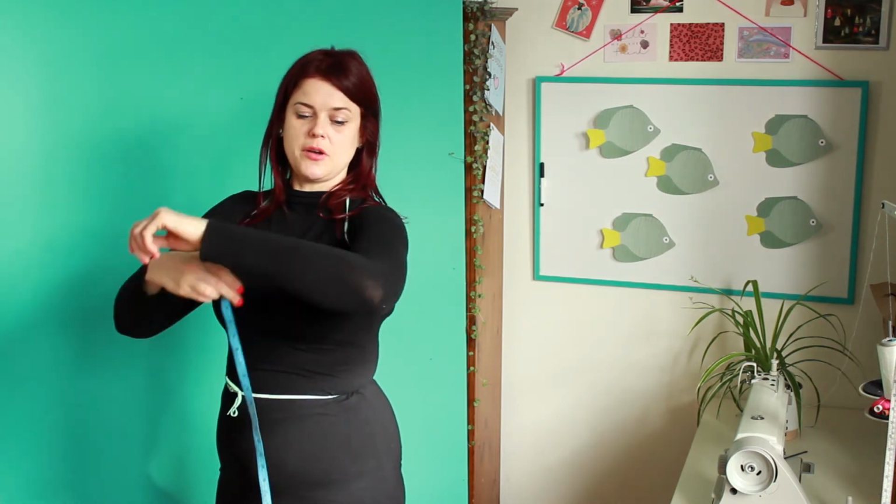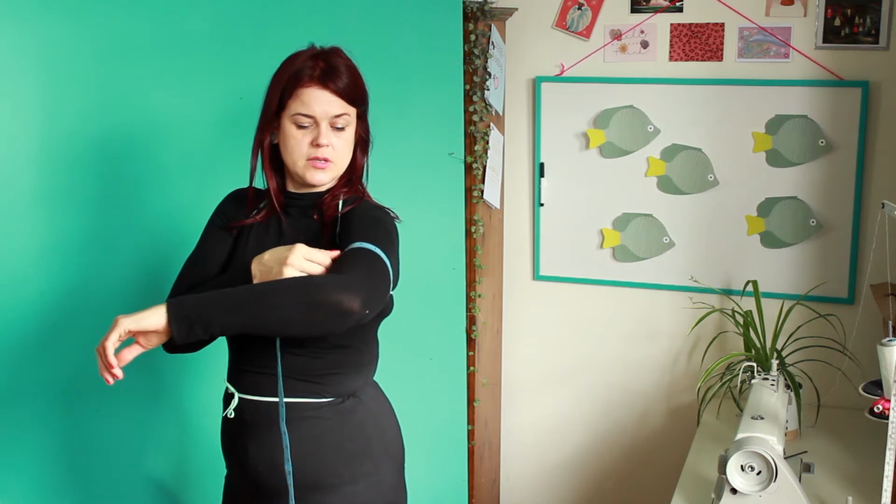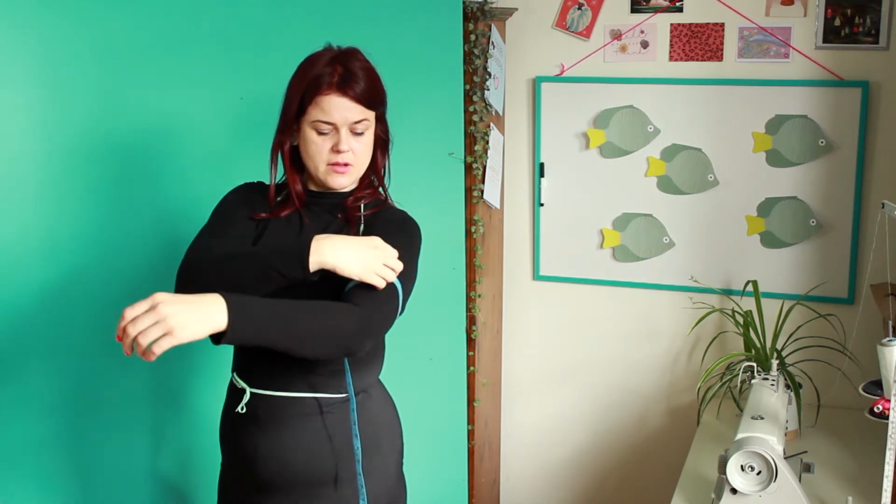Arm circumference, or top arm measurement, is around the widest part of your bicep. So I find it helpful, again, to drape the tape measure around the back of my arm, slide it around, make a circle, and then just check my measurement that way. You want quite a snug measurement again, but you also want to make sure that your sleeves are going to fit you.